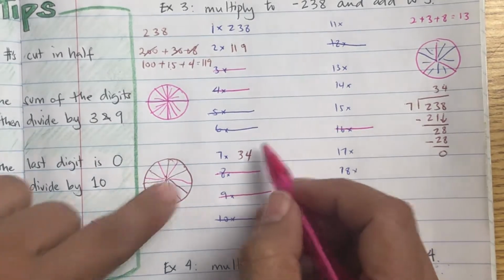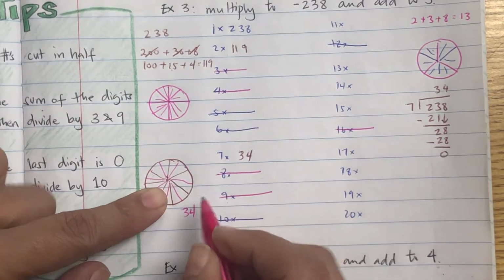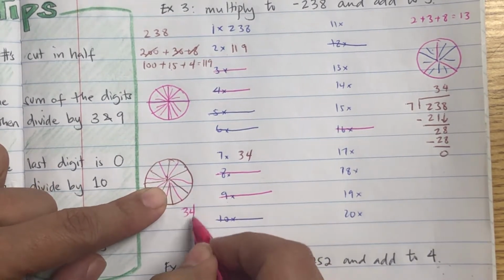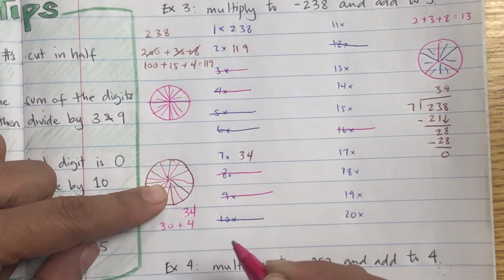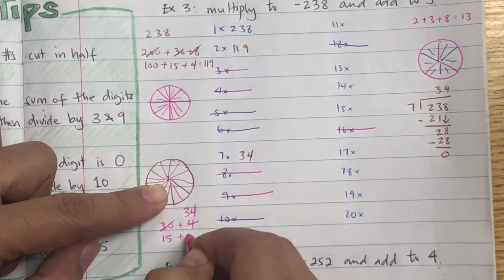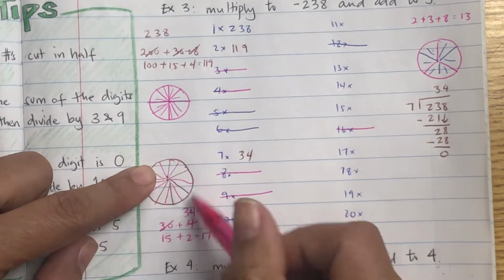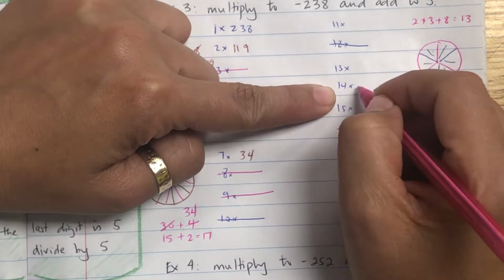14 pieces, which means if I take the number with the 7, 34, cut that in half. And remember, if you can't cut this in half off the top of your head, you can break it into money. Give me $34. You're going to give me probably $30 and $4. Cut 30 in half, that's 15. Cut 4 in half, that's 2. So half of 34 is 17. So it's going to be 14 slices, and that's going to be 17.